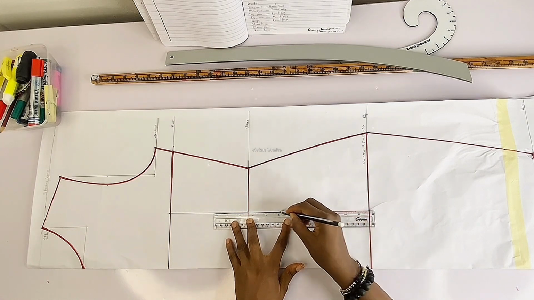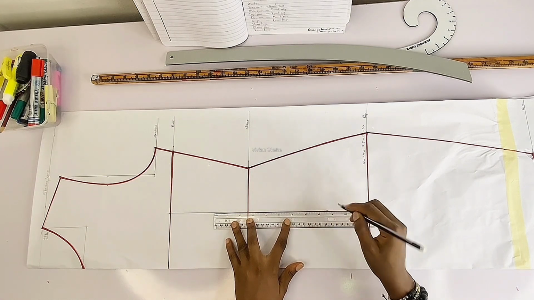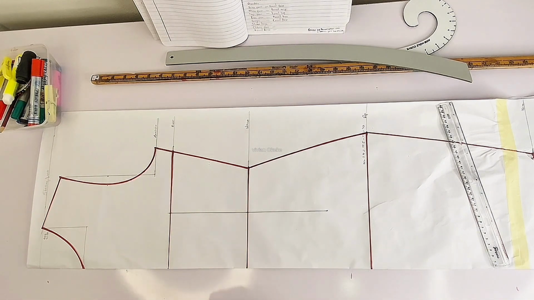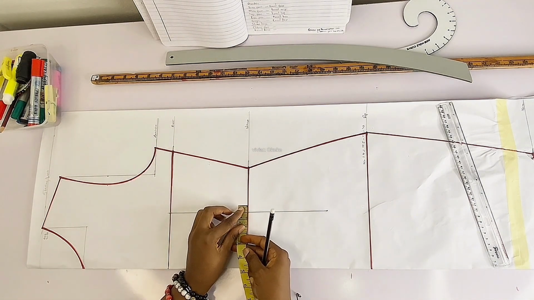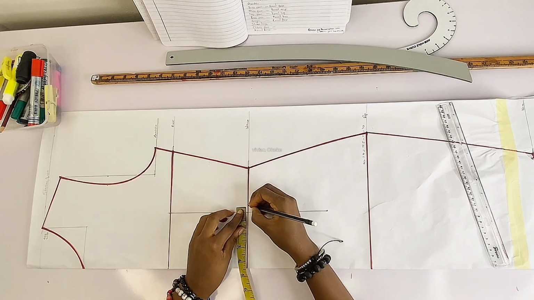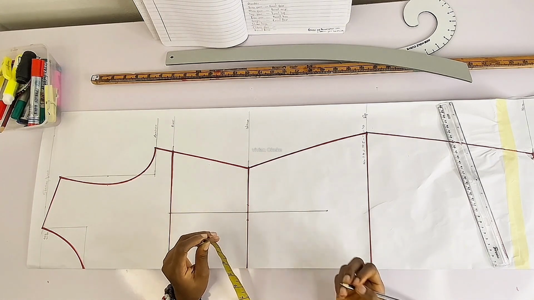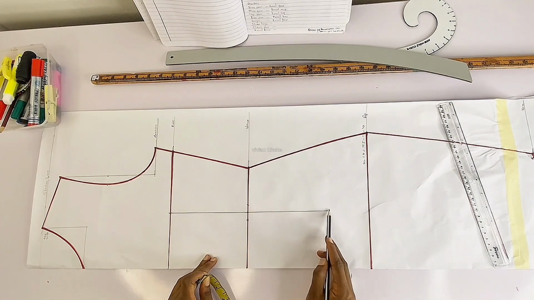If you want your dress to have a dart effect, this is where we'll start marking the darts. On the waistline, I'll be marking 0.5 inch on each side of the dart leg. So I'll mark 0.5 inch here and here. I'll connect this down to this point.